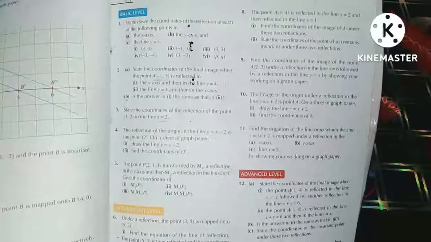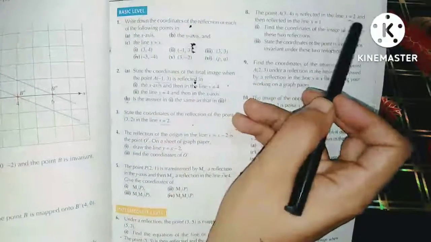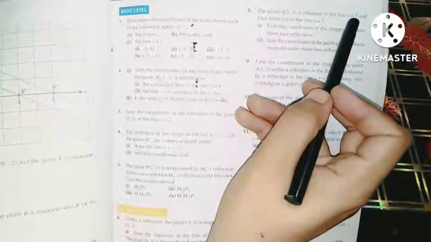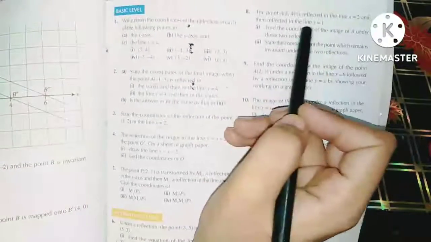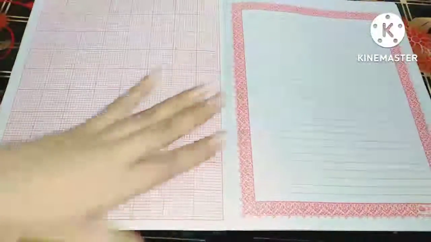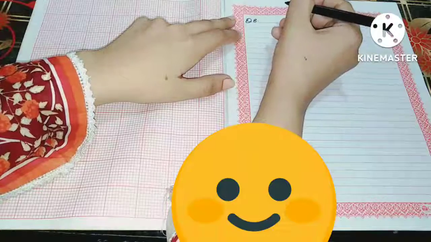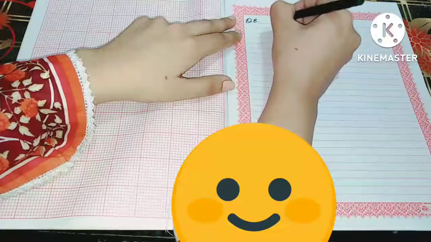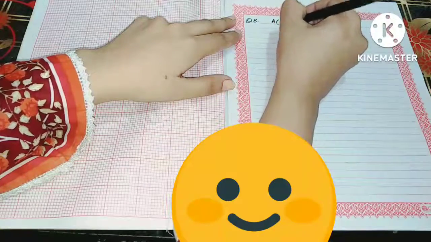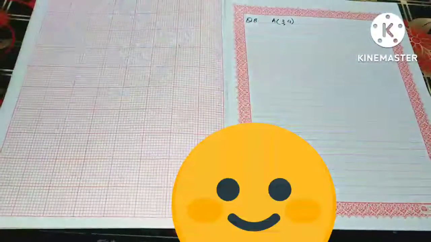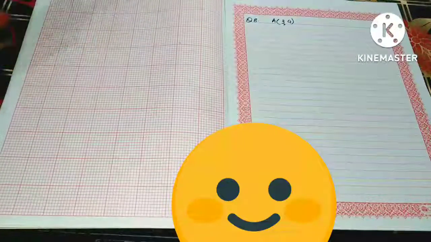Okay, so first we have to reflect this point in the line x is equal to 2 and then whatever we will get, we have to reflect that point in the line y is equal to 1. Okay, so question number 8. Basically, the point A is (3, 4). So to reflect this point, first we have to draw the graph, draw the x-axis and the y-axis.